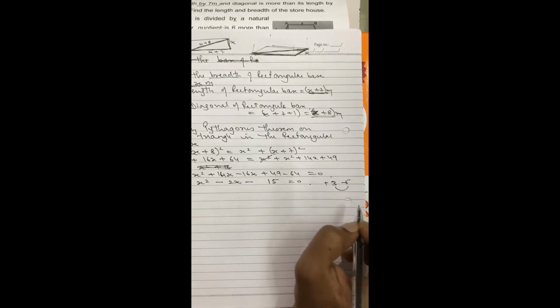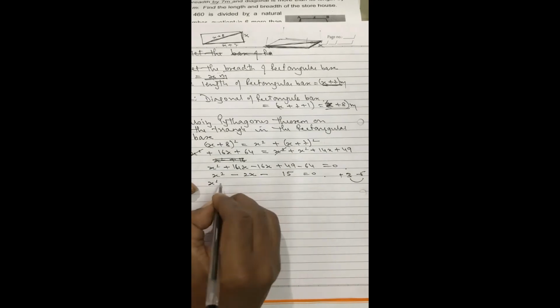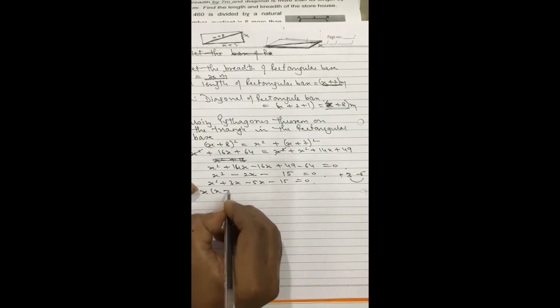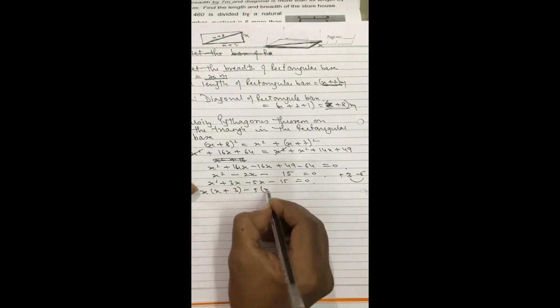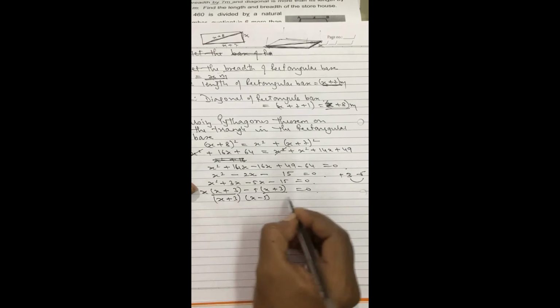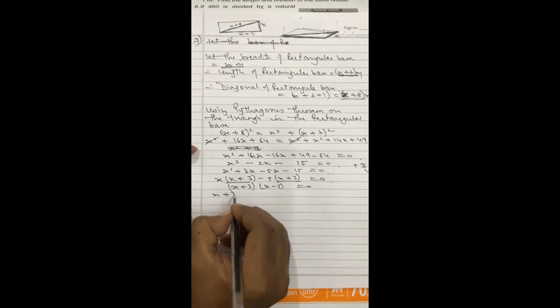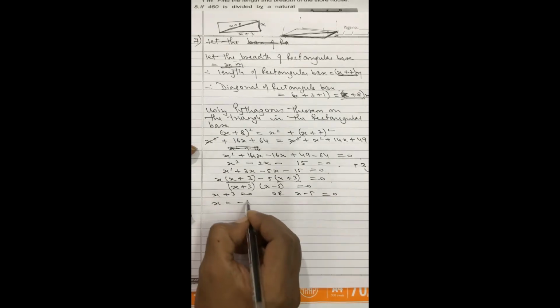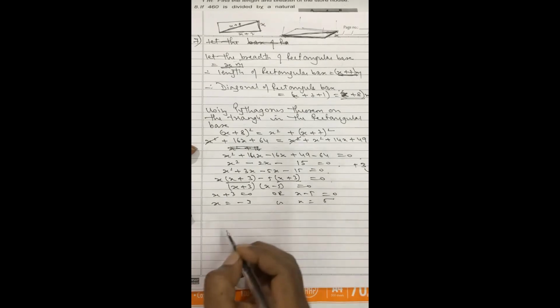So 15, 3 fives are 15, that is only possible. Minus will go over here, plus times plus if I multiply it is minus. So I will get x square plus 3x minus 5x minus 15 is equal to 0. x outside, x plus 3 into x minus 5 is equal to 0. x plus 3 is the common factor, and here you will get x minus 5 is equal to 0. Therefore x plus 3 is equal to 0, or x minus 5 is equal to 0, x is equal to minus 3, or x is equal to 5.